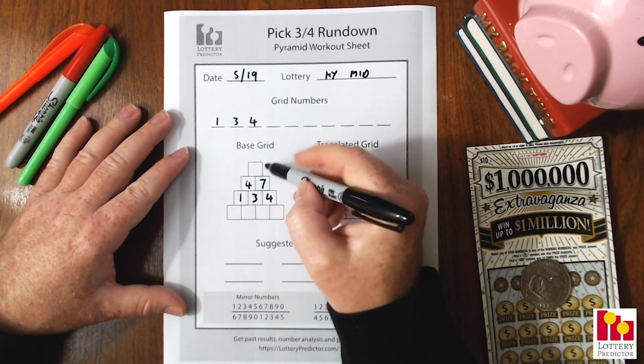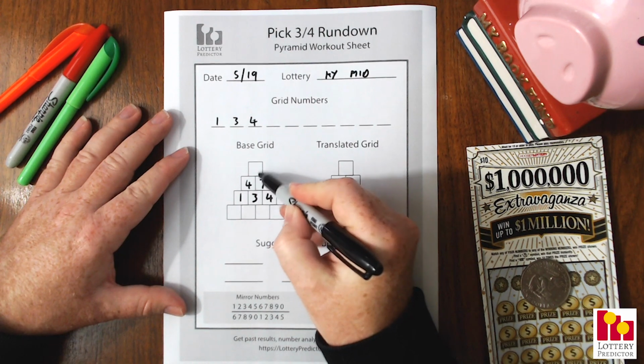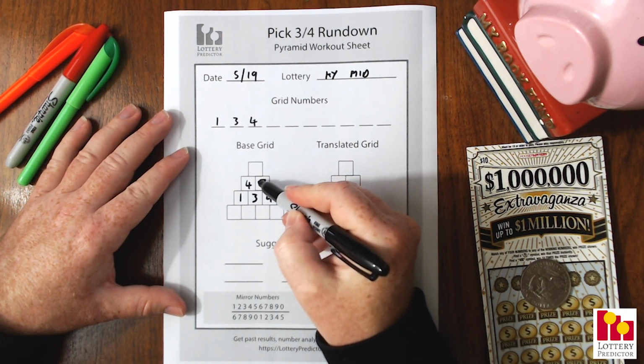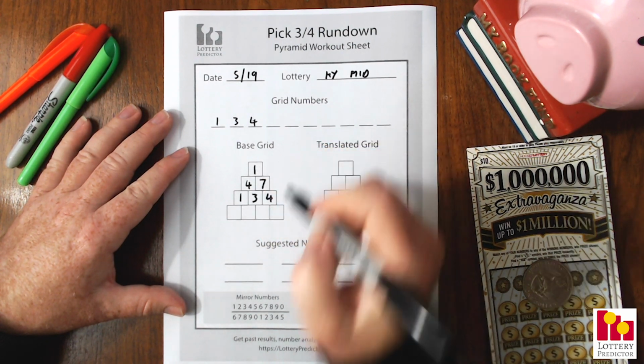Now the top box here, we've got that 4 and that 7 connecting to this box because they're touching it. So we do 4 plus 7, which is 11, but we can only take one number, so we take the right-hand digit from 11 and put the 1 in there.